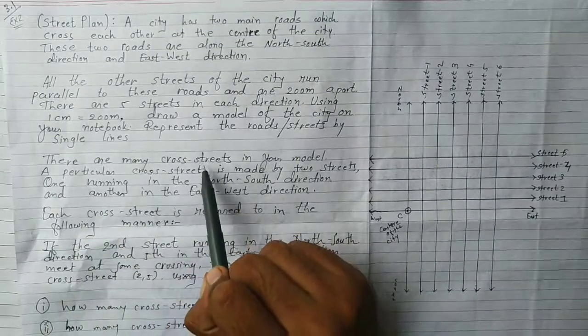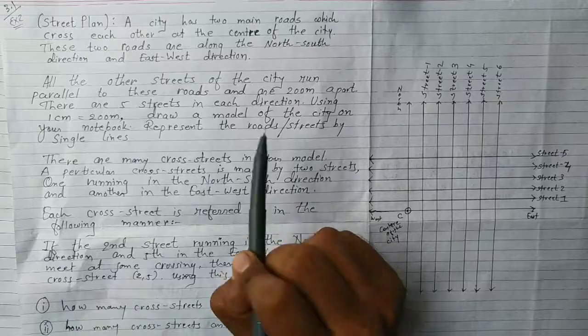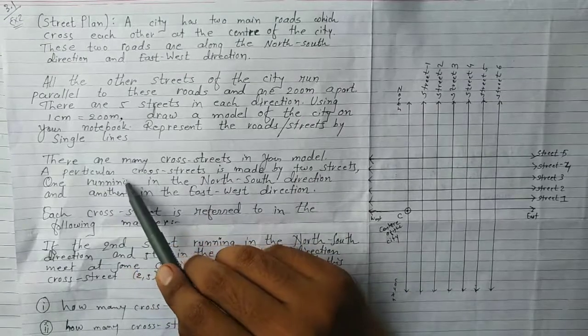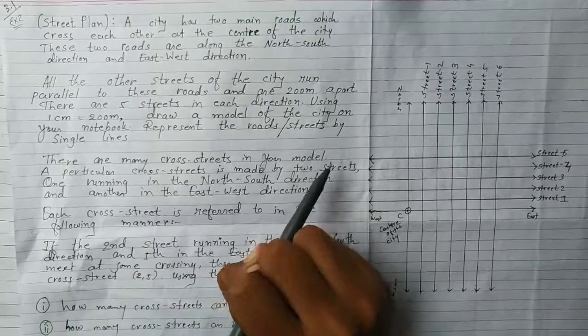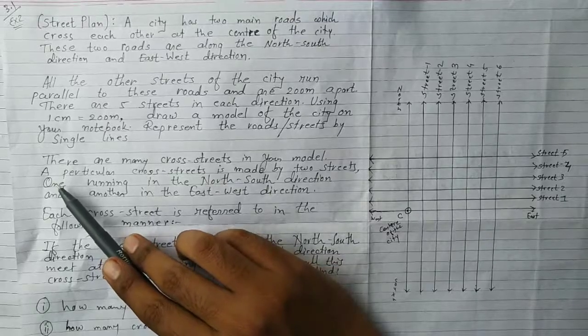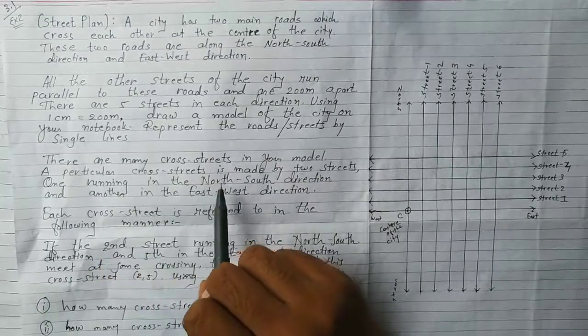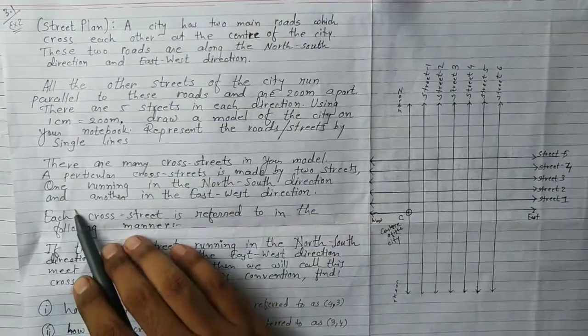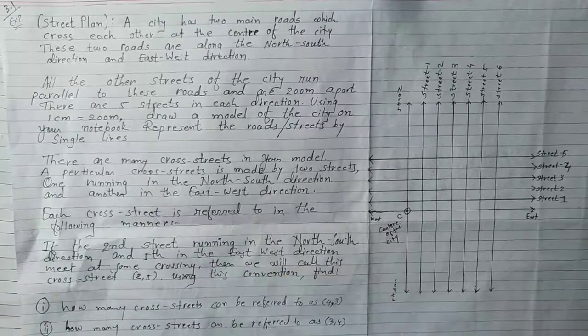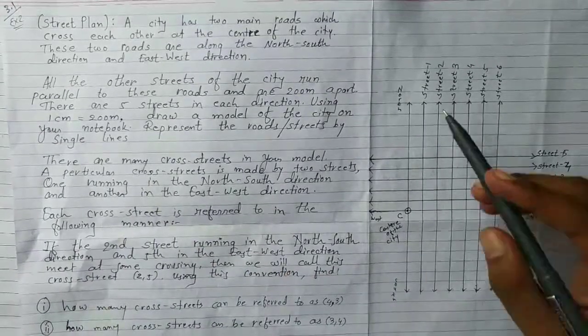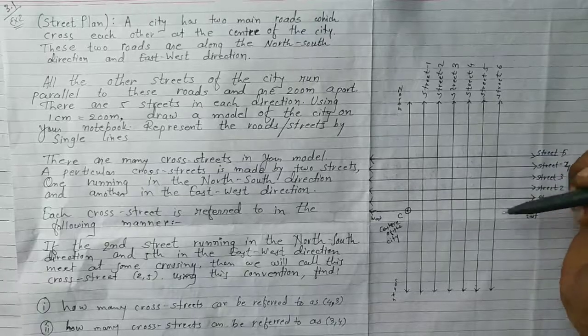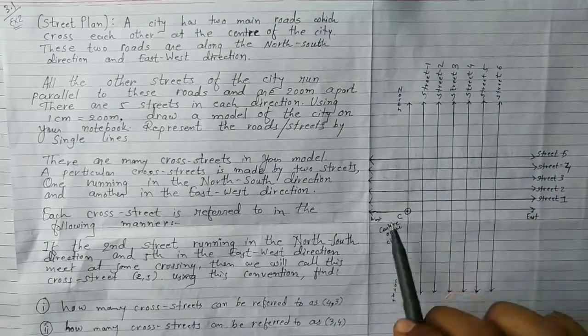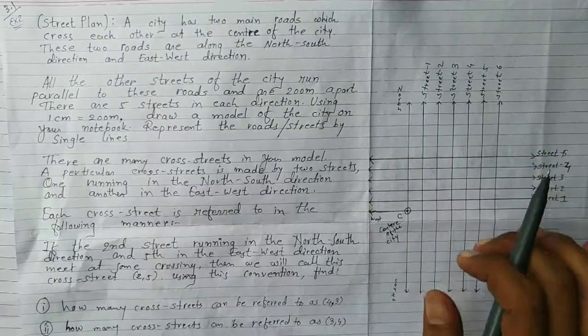There are many cross streets in your model. A particular cross street in the model is formed by two streets, one running in the north-south direction and another in the east-west direction. The first is north-south, and the second one is east-west. So they intersect here.